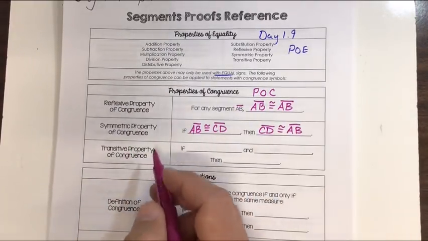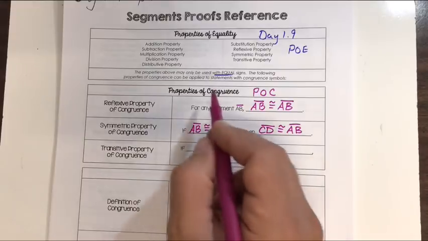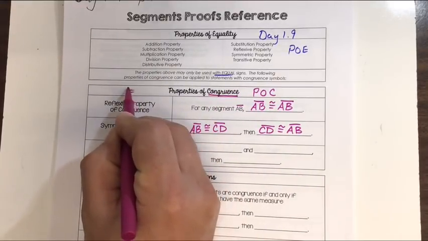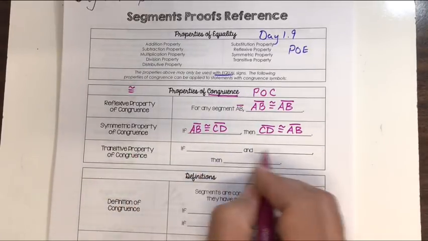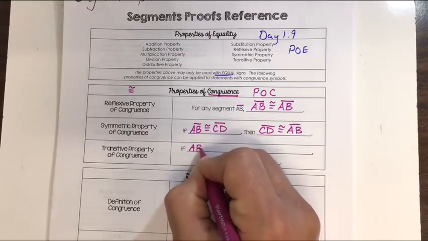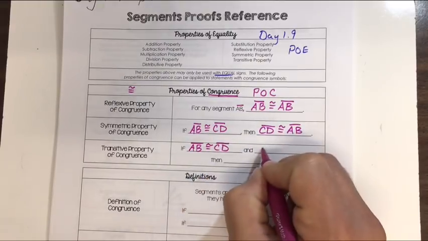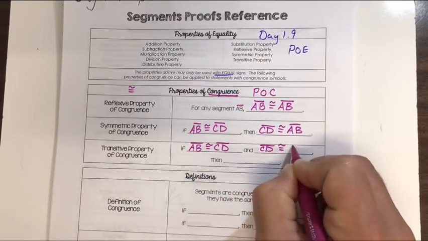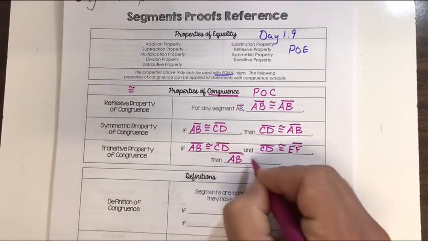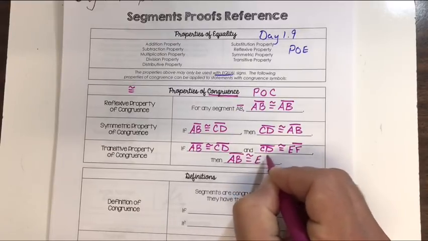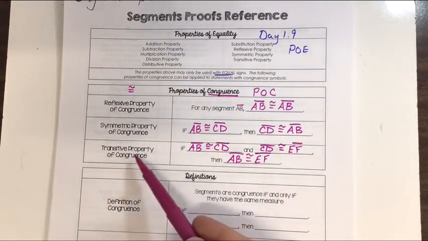And then finally we have what's called the transitive property of congruence, which is kind of like substitution, but there is no substitution when we're talking about congruence. When I'm using that symbol, I can't use substitution. I'm going to use what's called the transitive property. And there's going to be two pieces to this first part. If we have one segment AB congruent to another segment, CD, and then that segment, CD, is congruent to a third segment, EF, what I could just say is that the first segment, AB, is congruent to the third segment, EF. We can use this kind of in place of substitution when we're using congruence instead of an equal sign.